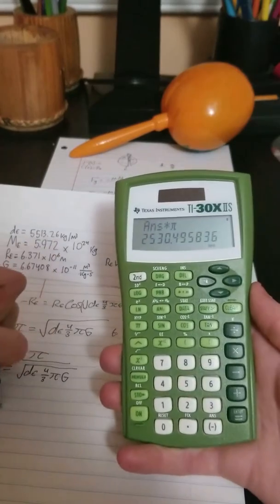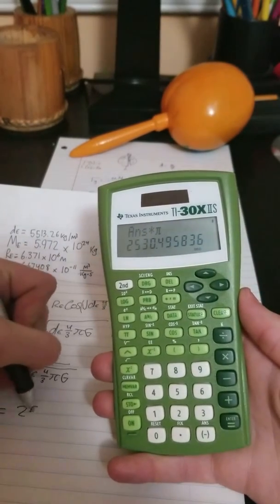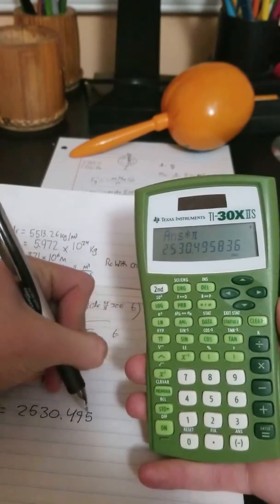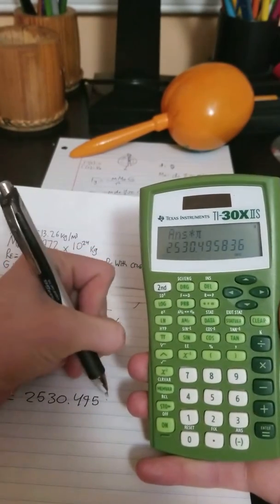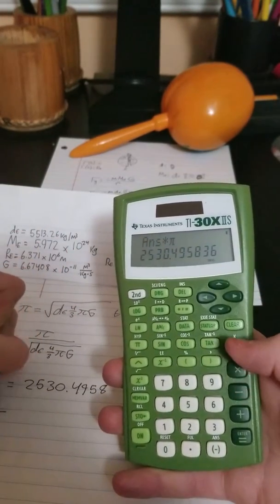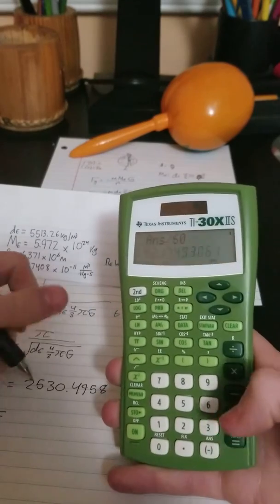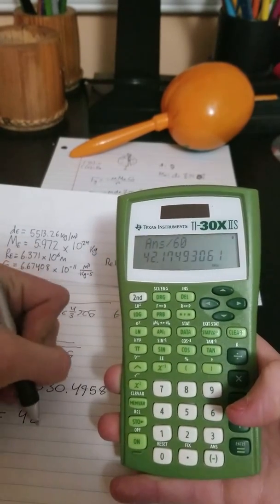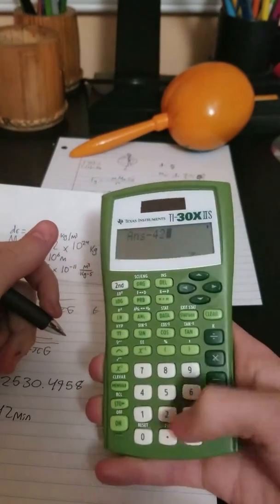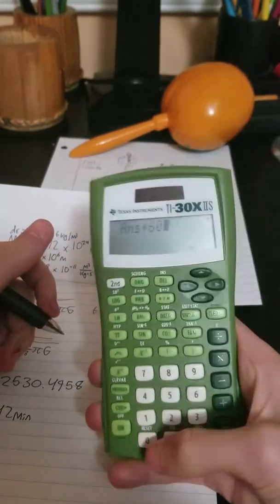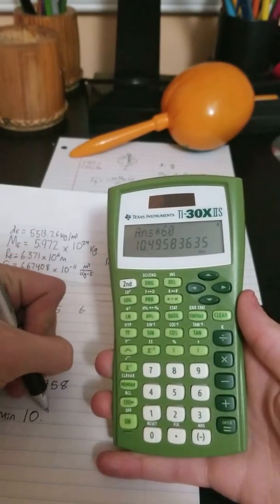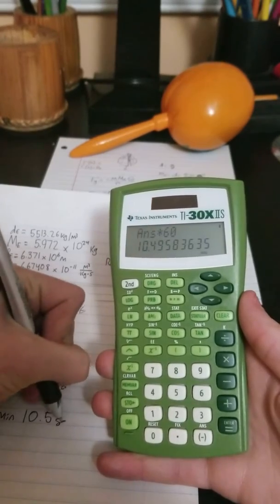So our time in seconds is equal to 2,530.4958 seconds, which is equal to 42 minutes, and we'll subtract 42 by 60. 42 minutes, 10.5 seconds.